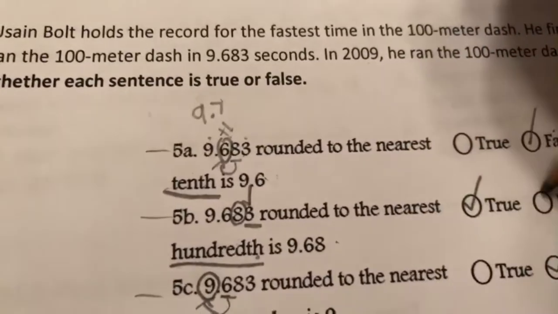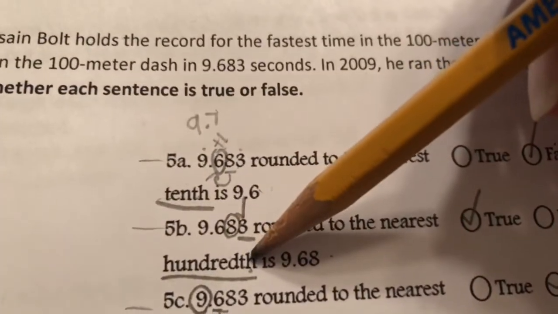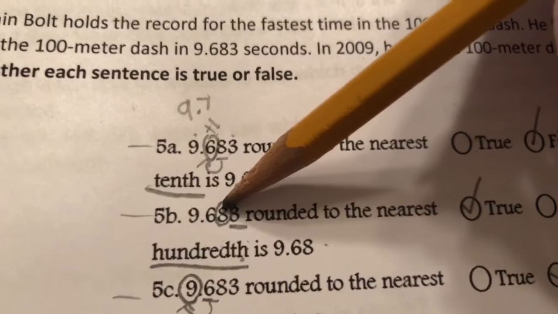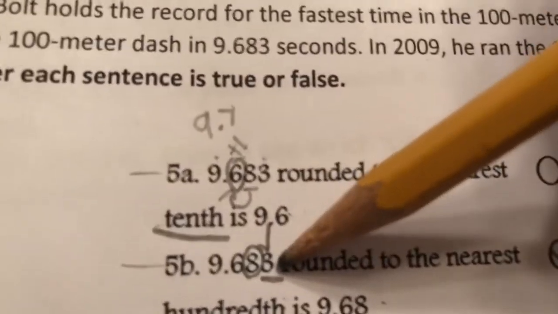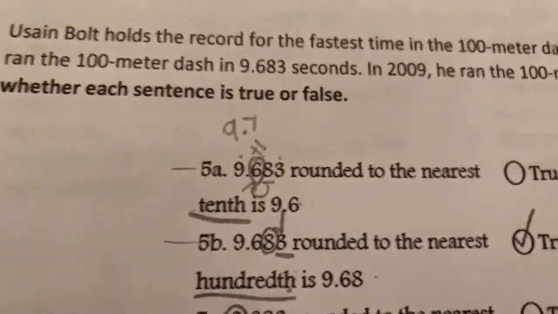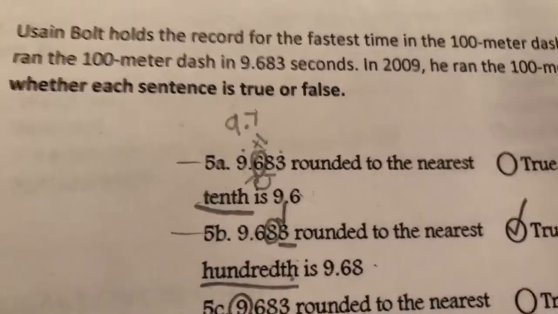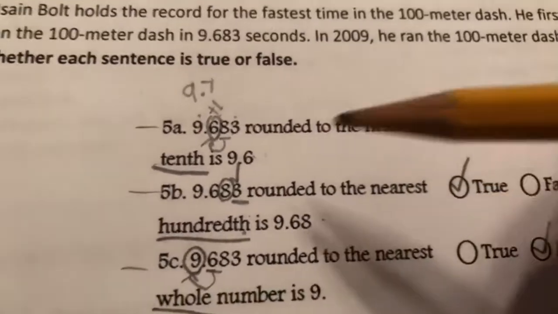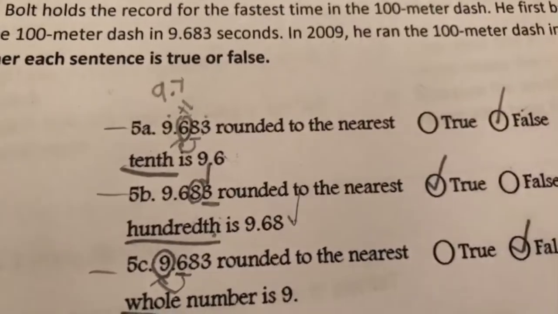5B I said was true because it wanted me to round to the nearest hundredth, so I circled the digit in the hundredths place. This is just a 3, so that 3 would leave my 8 alone, and that matches exactly what I need, so I said it's true.